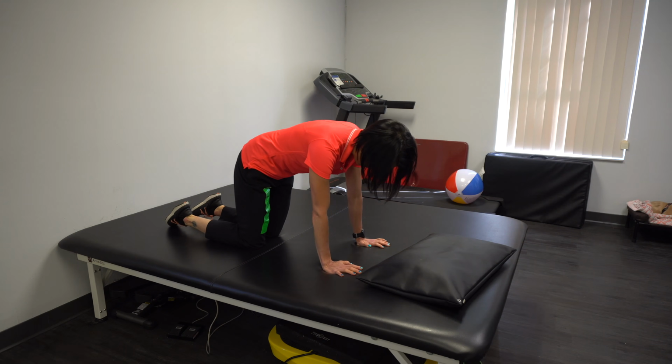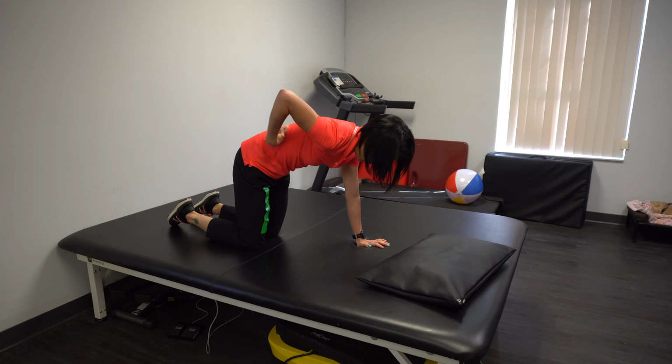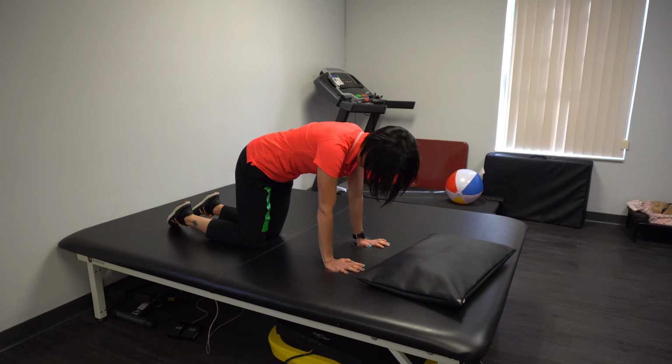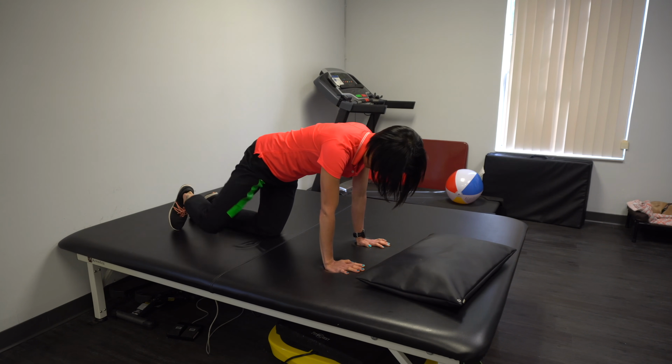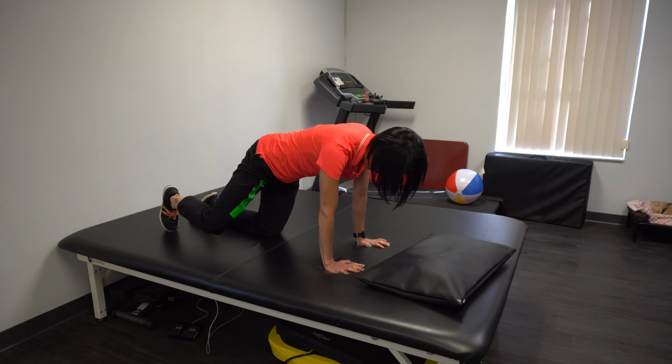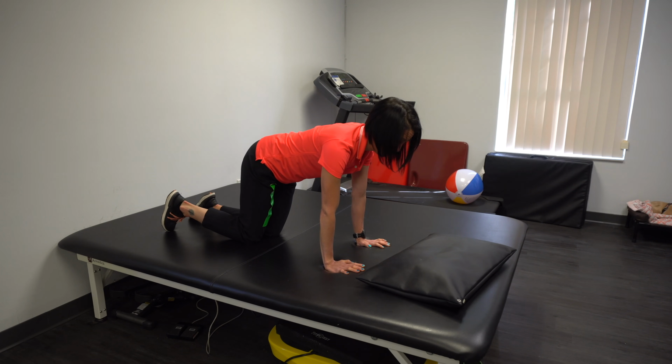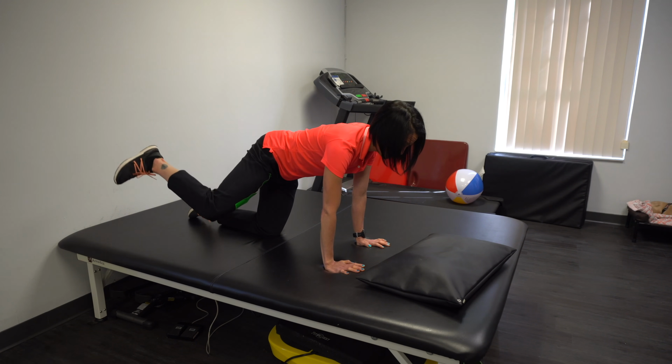So again, abdominals tight, spine neutral, not overly rounded up and not sinking down, but just neutral. The easier way to do this is to keep your foot on the mat. And then when you get a little bit more advanced, you can lift the whole leg.